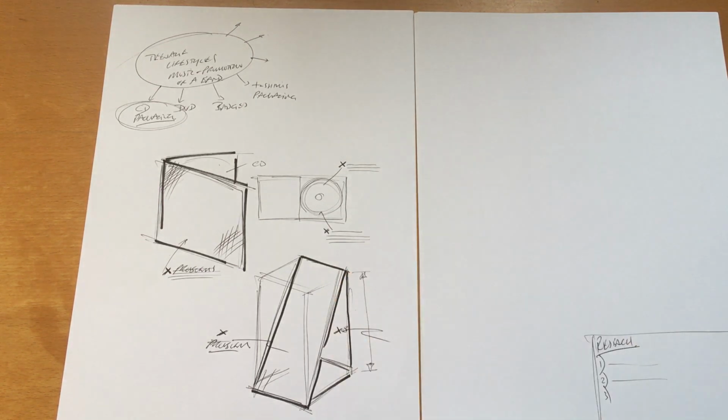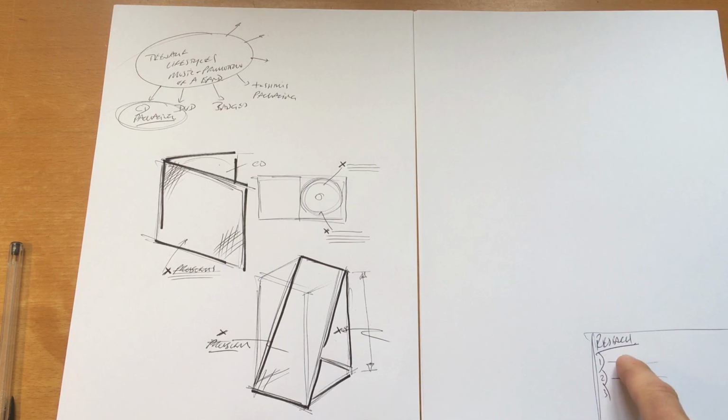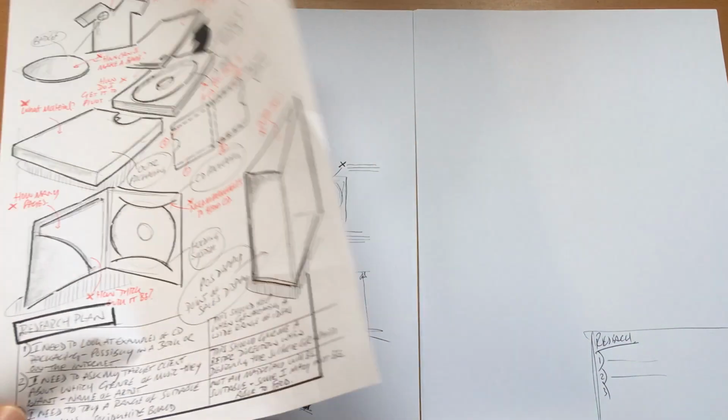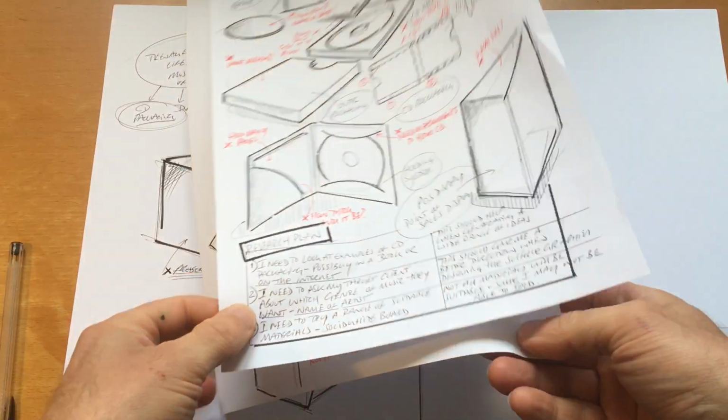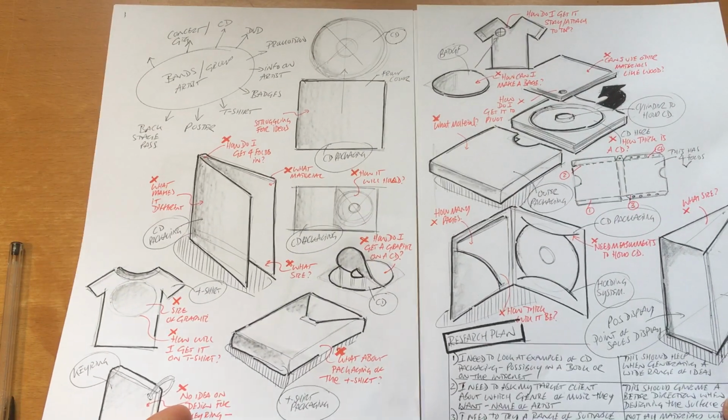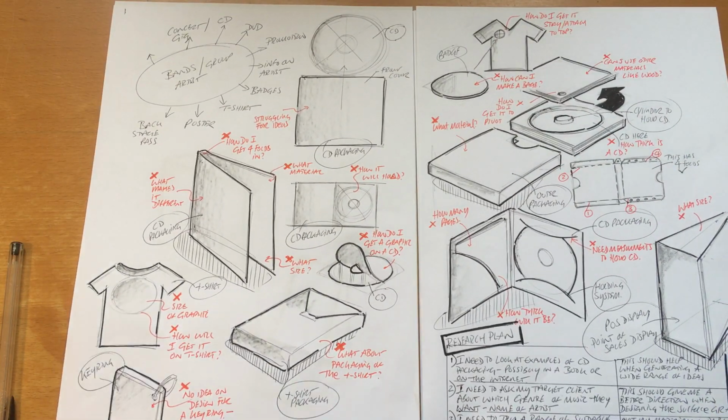So looking at these two ideas here, I've got no idea on the size of a CD, no idea on materials, I've got no idea on the surface graphics. So all of these things could go into this little box. So it might end up looking a little bit more like this, to get the right way around. I've tried to do all the problems in red. I've applied a little bit of a finish on my sketches. I've tried to pack it in as much as I possibly can.